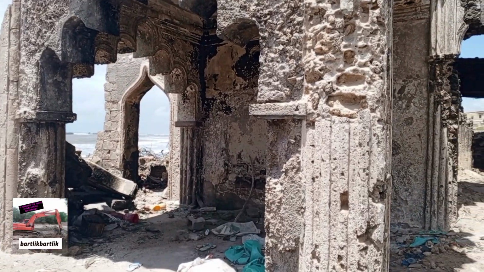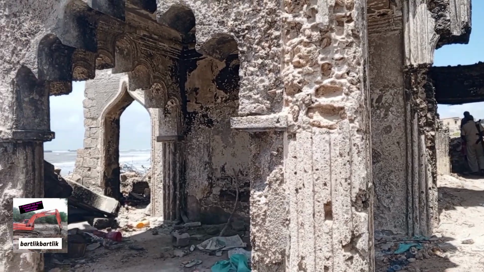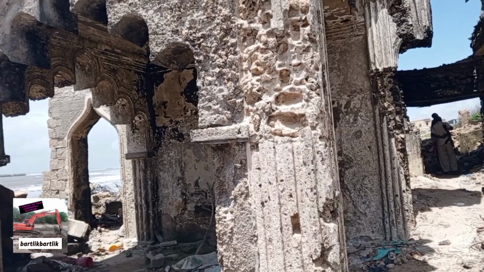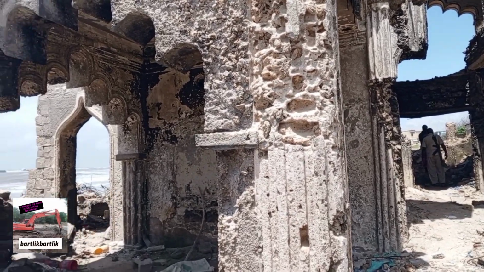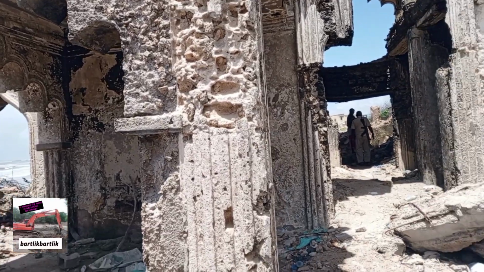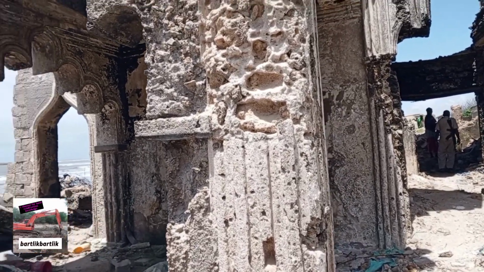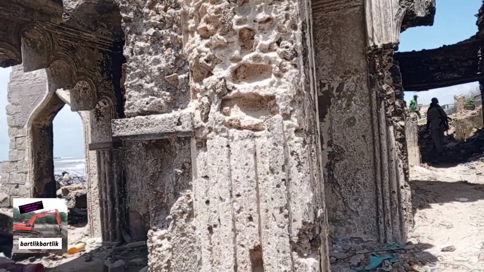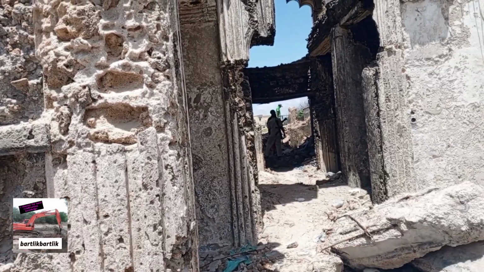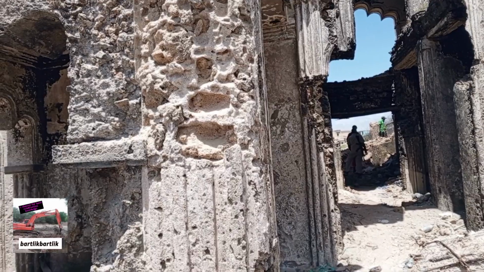From our previous video on this ancient structure, we did some observations. I've come back to do some more observations on the structural elements of this structure.